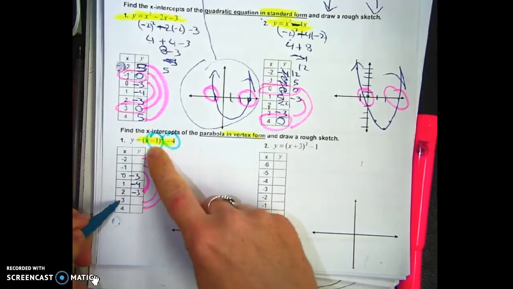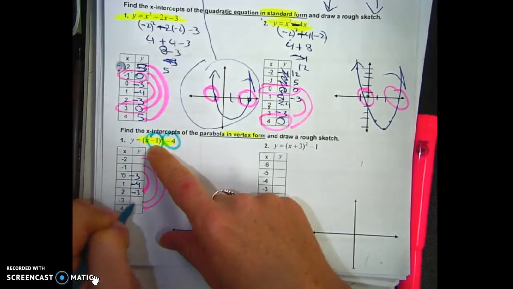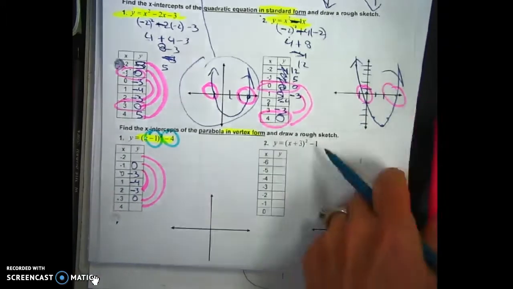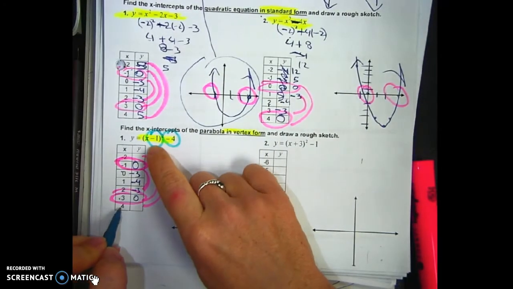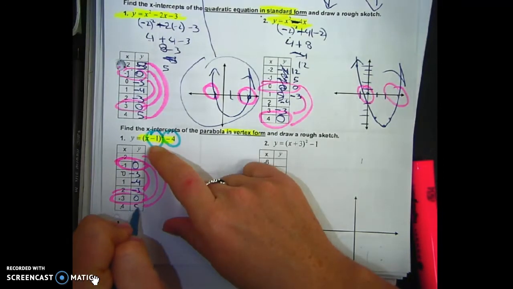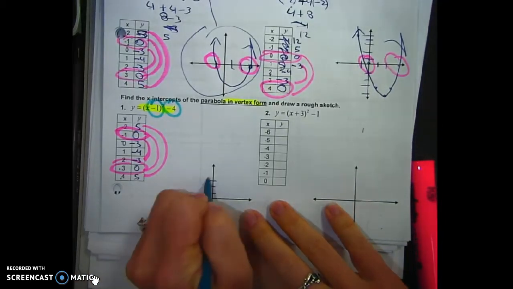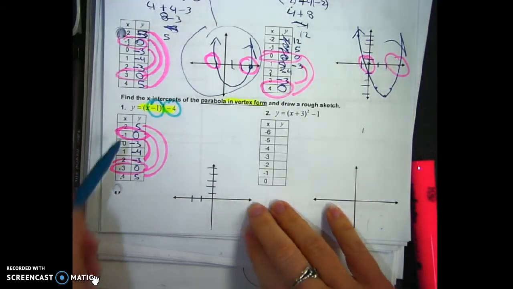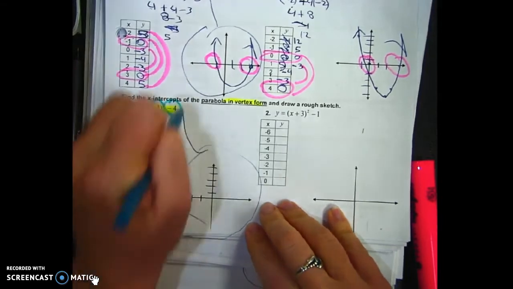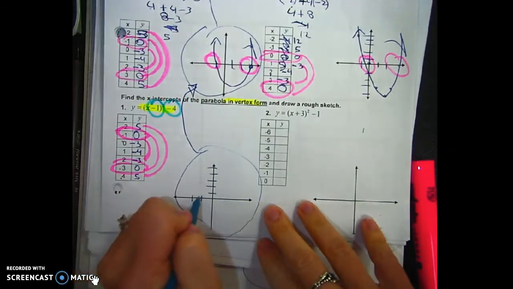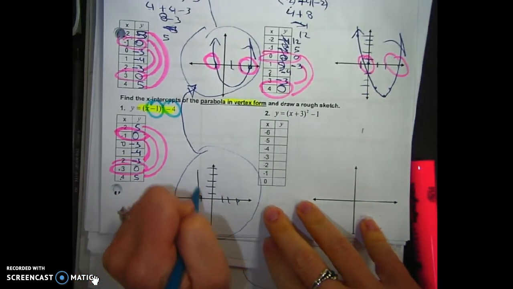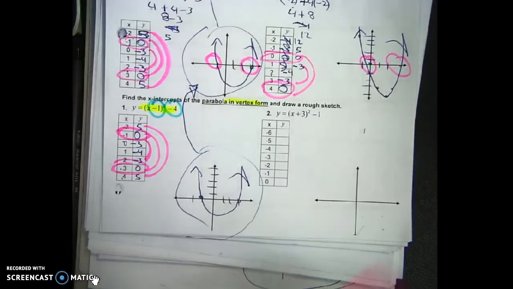I'll plug in the 3. 3 minus 1 is 2. Squared is 4. Minus 4 is 0. Found the x-intercepts. And then 4 minus 1 is 3. Squared is 9. Minus 4 is 5. Okay? And then I graph it. I don't know if you noticed, but this is the same one as this one. And we'll talk about that later. But I'll fake it. Negative 1, 1, 2, 3, because they're the exact same thing. And there's the x-intercepts. Okay?